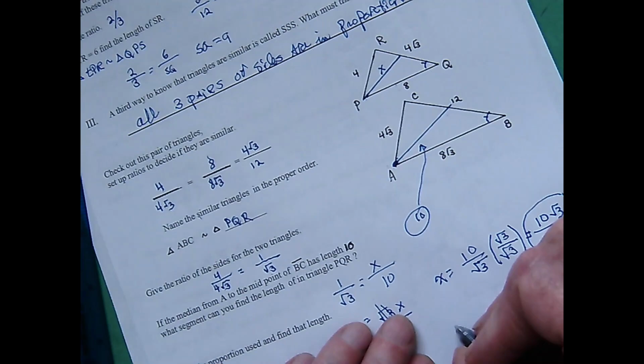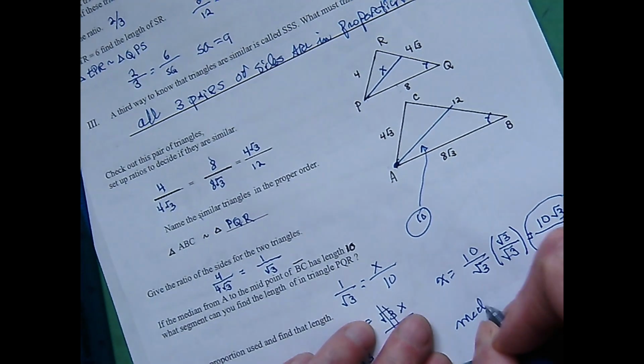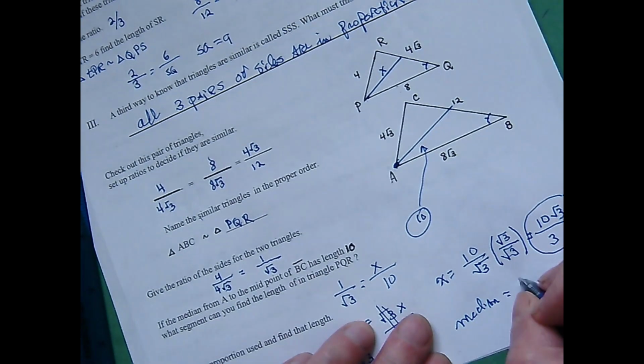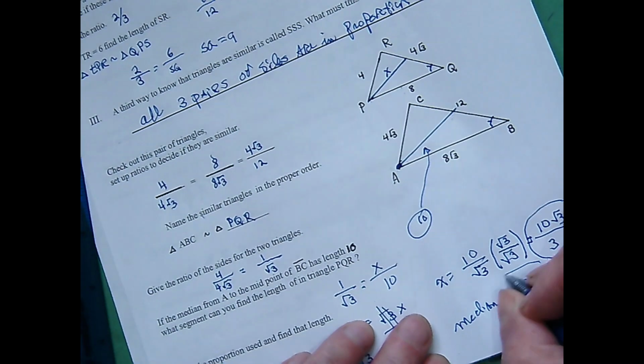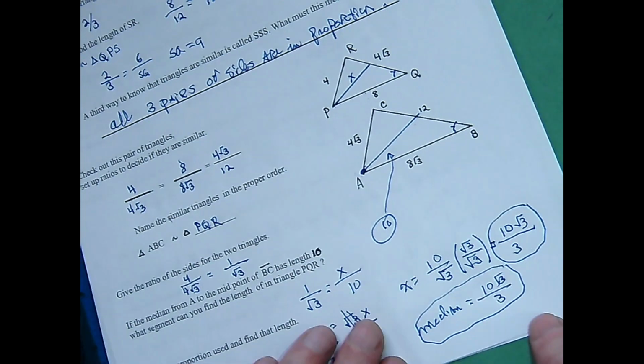That median, let me just write that with you, would have been equal to 10 square roots of 3 over 3. And that's a kind of fraction that we're going to get used to working with.